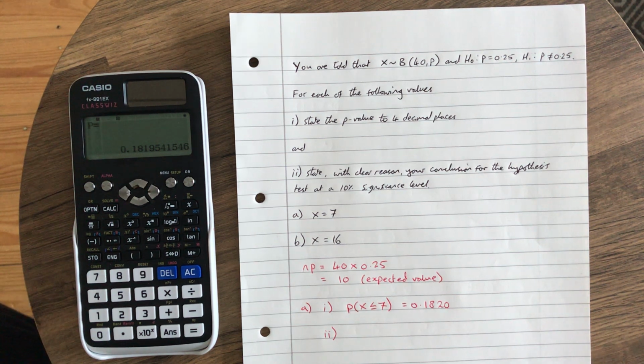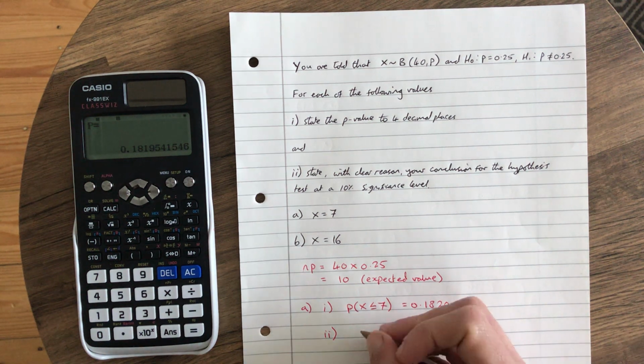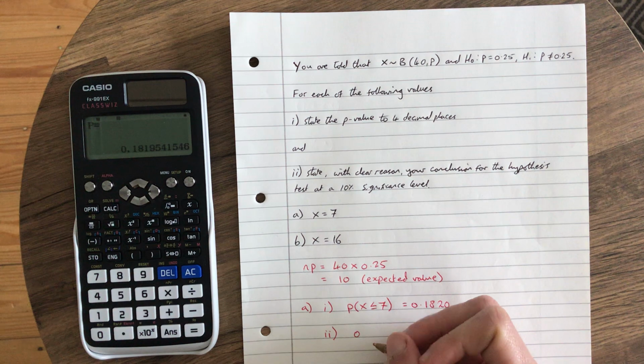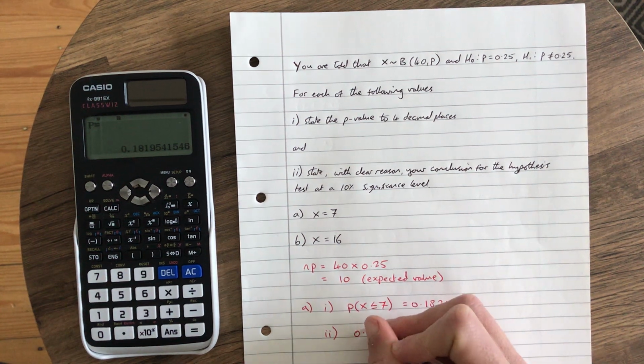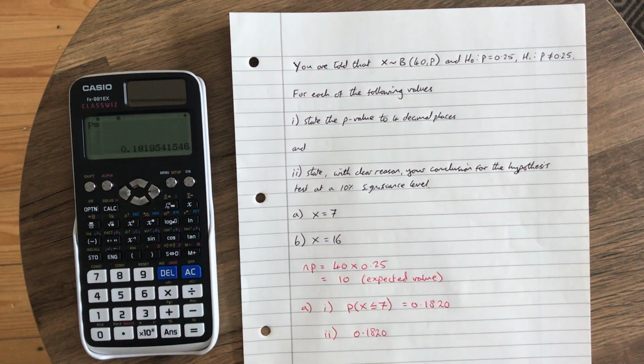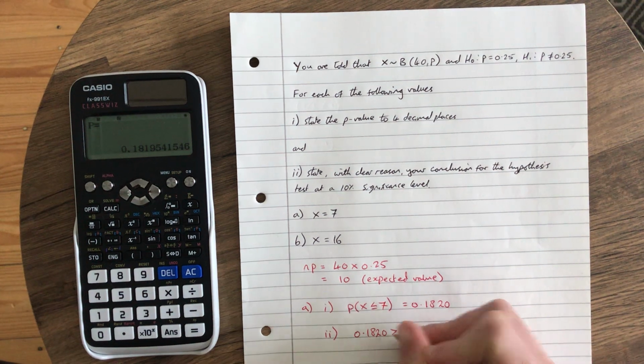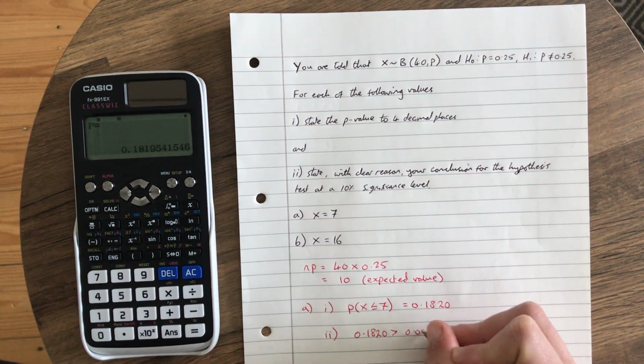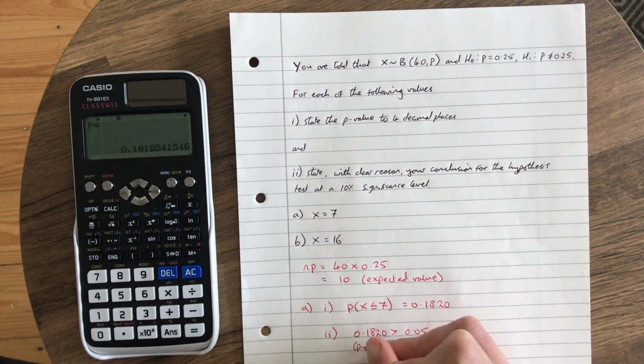What we need to remember is that because this is a two-tailed test, our significance level is split over both the lower and the higher tail, even though we're only looking at one of those tails. So this value, our p-value here, is actually going to be compared to half of 10%, which is 5%. And in this case here, we can see our value of 0.1820 is greater than 0.05, where that's our p-value.